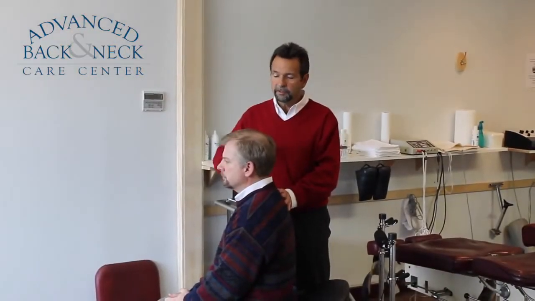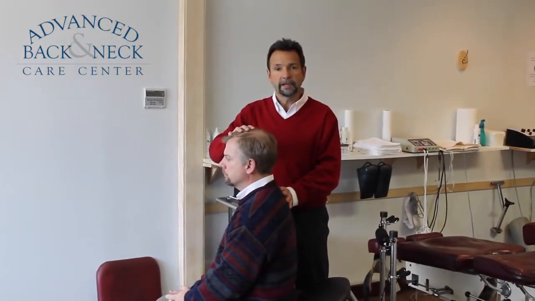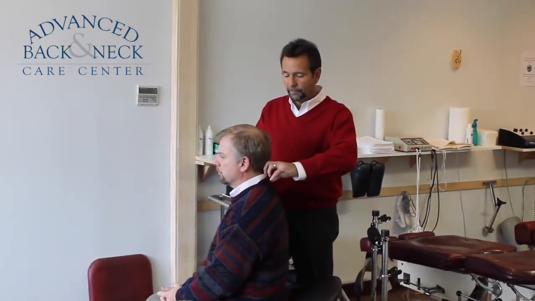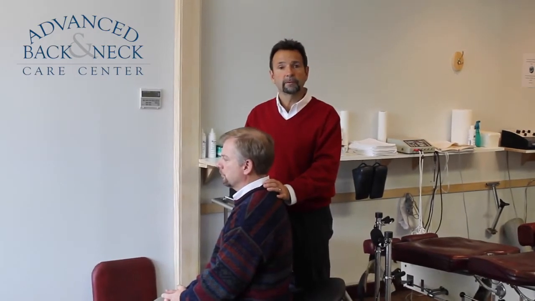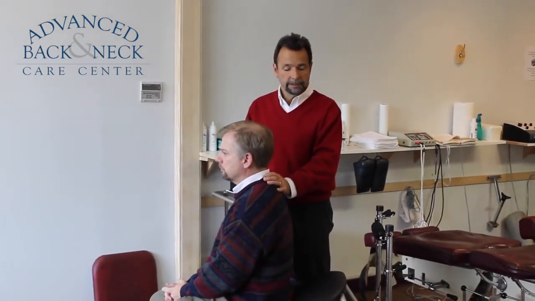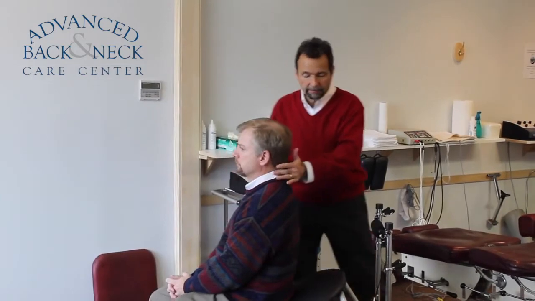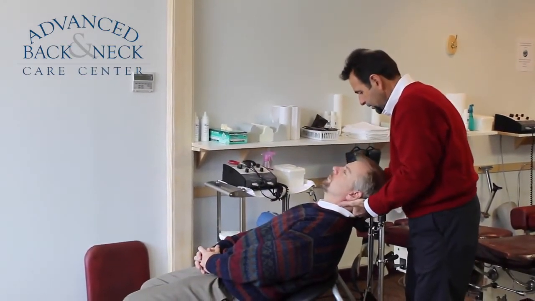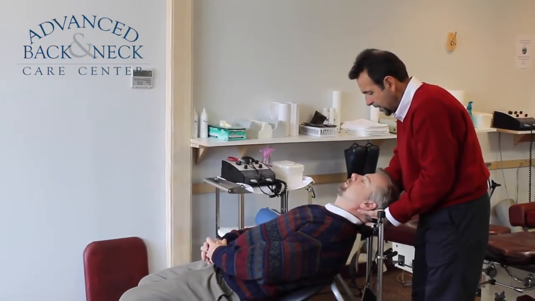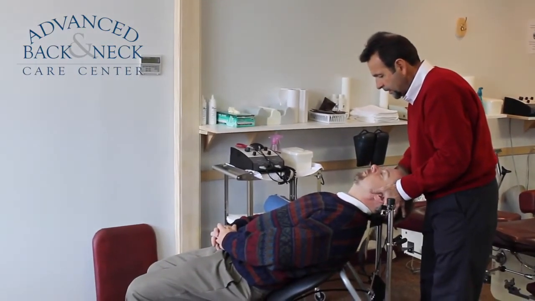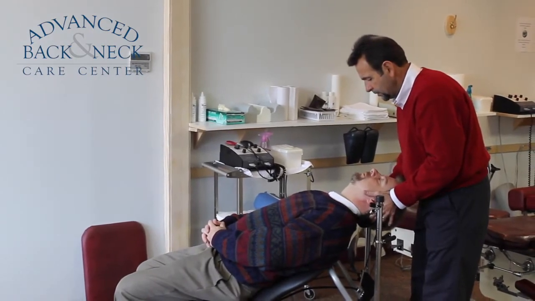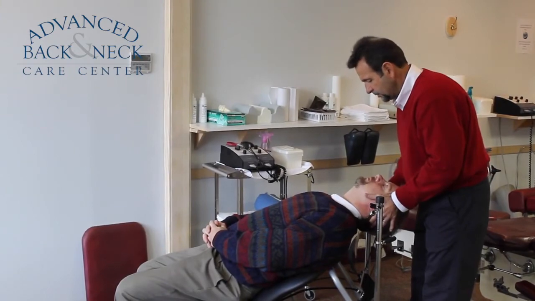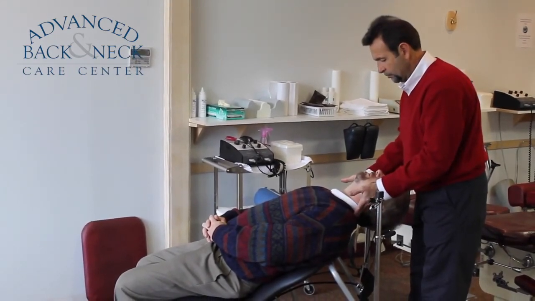So here we have a model patient that we're going to use to demonstrate this technique. It's very simple, very gentle, and we start out with just a short period of time when we begin this technique with our patients. I'm going to have you just lean back, and I'm going to cradle your neck here. I'm going to sit this underneath your cervical spine, and I'm going to allow your neck to just come backward like so. The objective is to use the head weight to bring the ligaments forward.